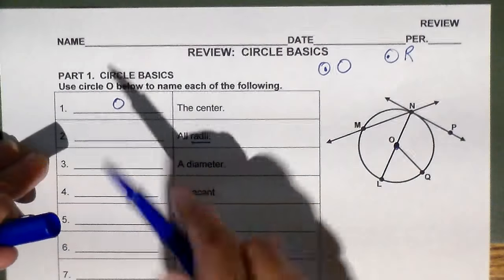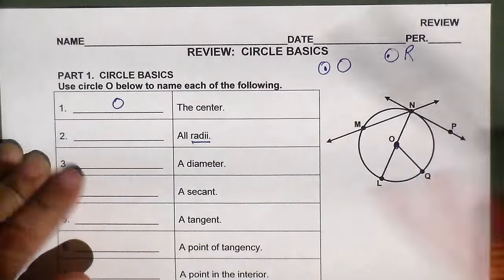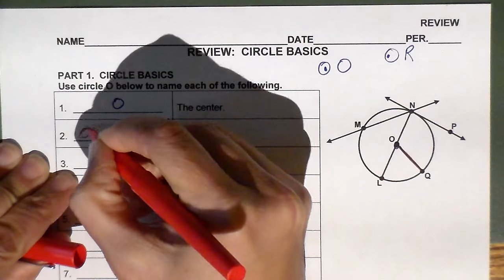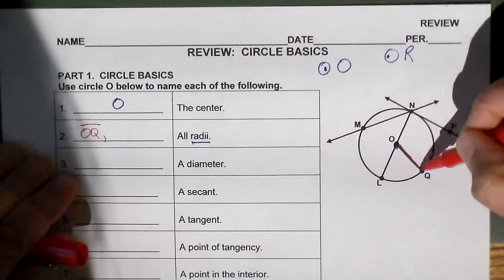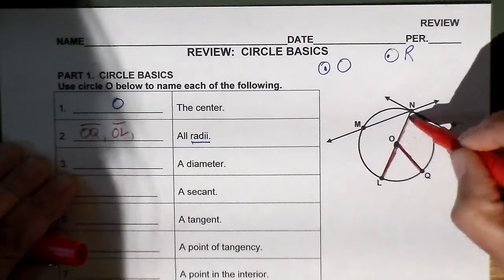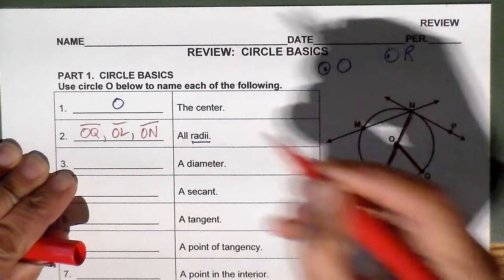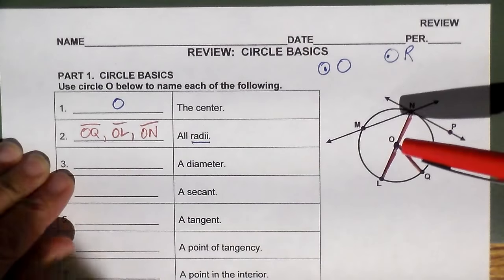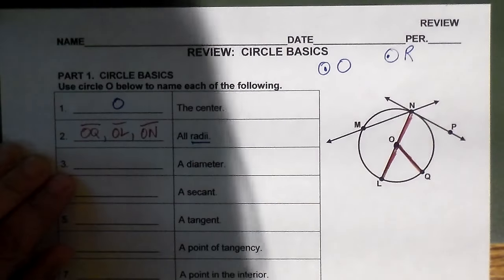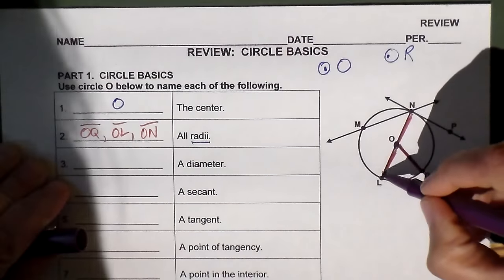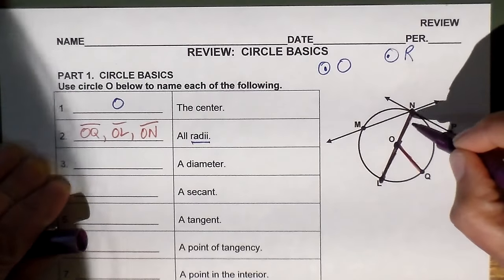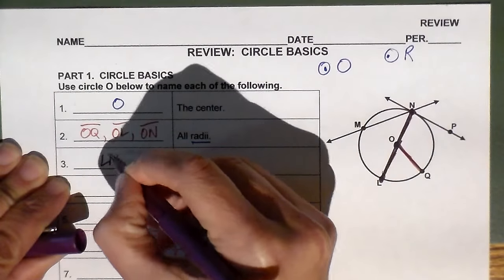So let me go ahead and do these in different colors so you can see them. So all radii. I have OQ. Segment OQ. Remember, it's a segment. You can't say line OQ because it stops. OL and ON. So those are all your radii. Remember, a radius goes from the center of the circle to a point on the circle. So there's your three, OQ, OL, and ON. Okay, a diameter. There's only one diameter here. A diameter is the longest chord in the circle, and its end points are on the circle, and it goes through the center. So LN is our only diameter.